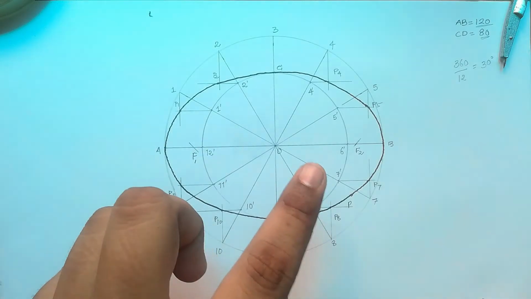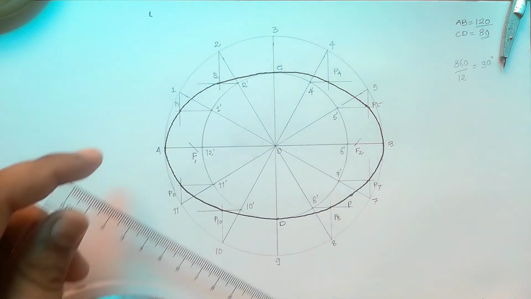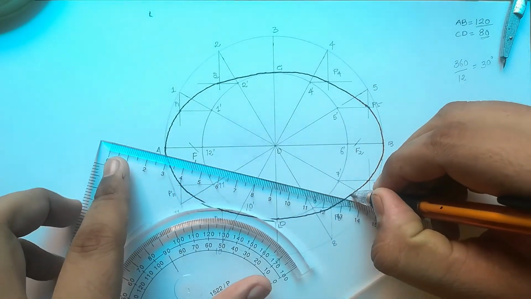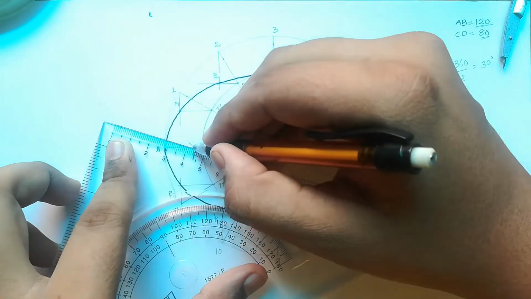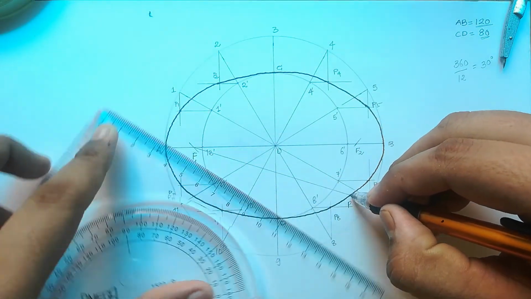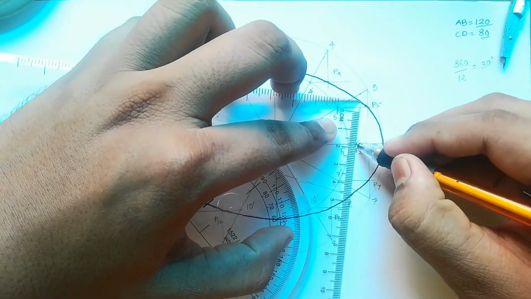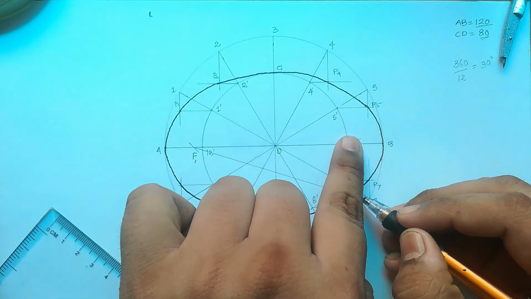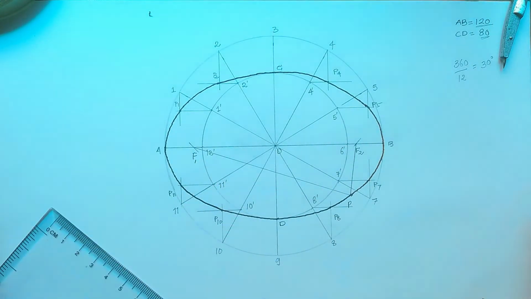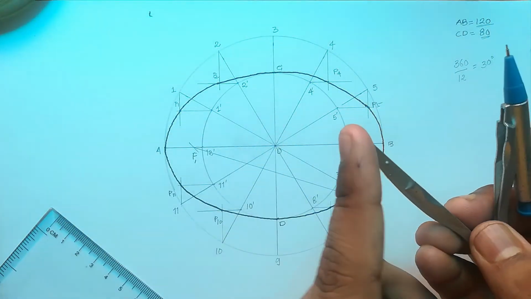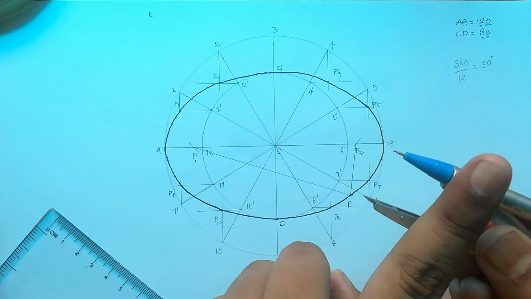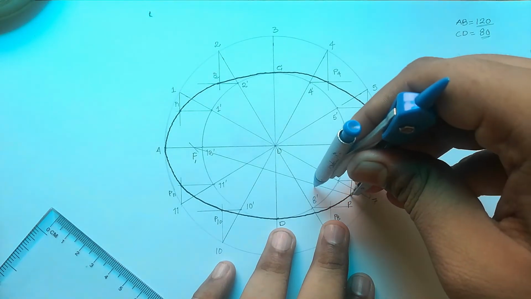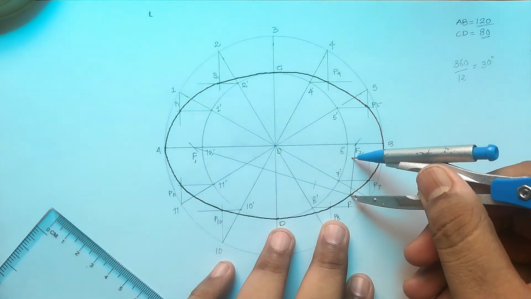Now I can continue with the process of drawing the tangent and normal. What is the basic process? Connect both the focuses with the point P like this. Once done, you will receive one angle F1 P F2. You need to bisect this angle. What is the process of bisecting the angle? Take any random distance on the compass. Take P as a center. Mark intersections on both the lines.